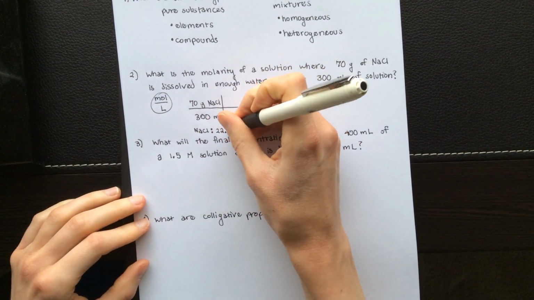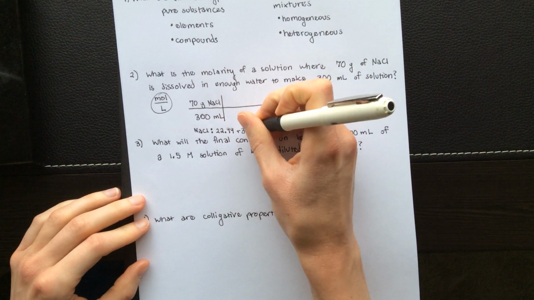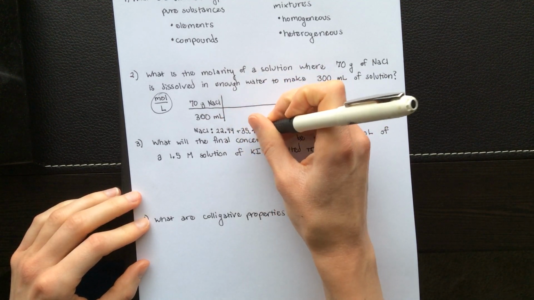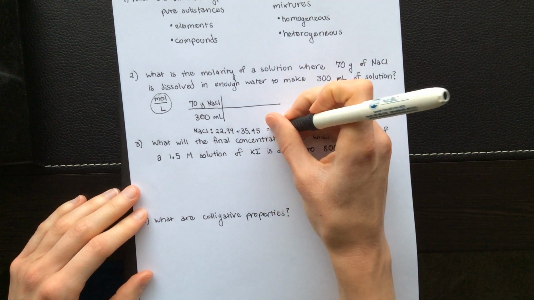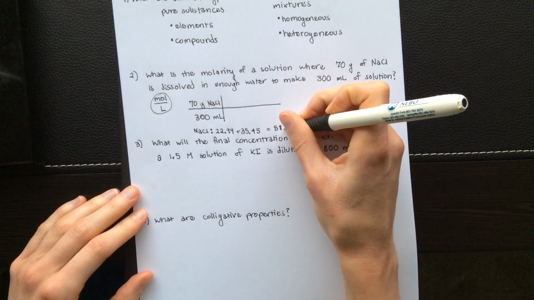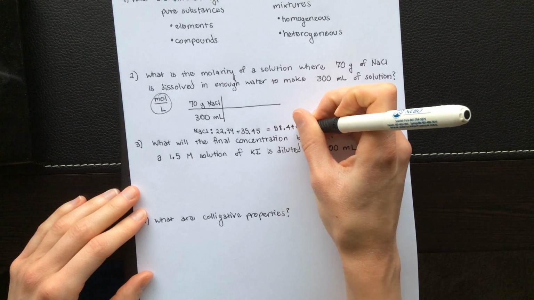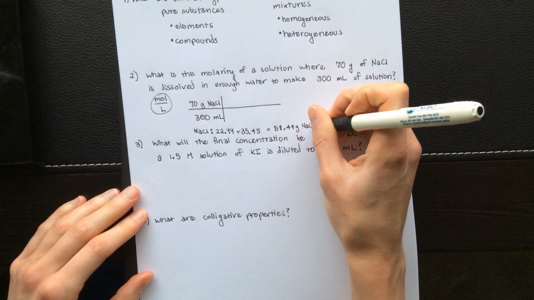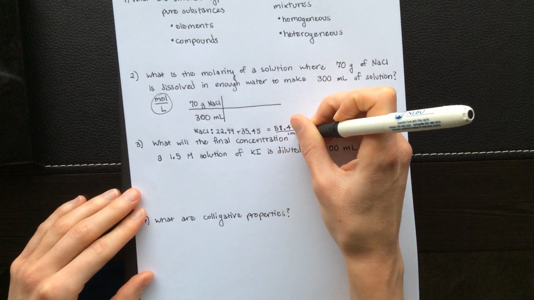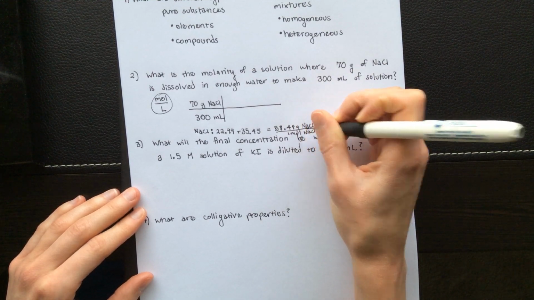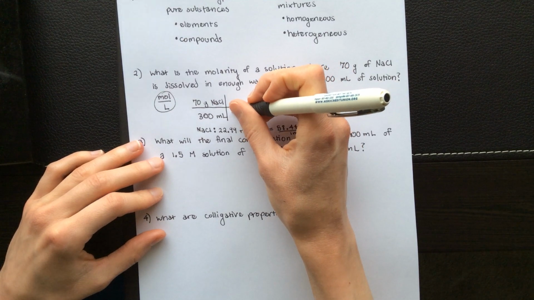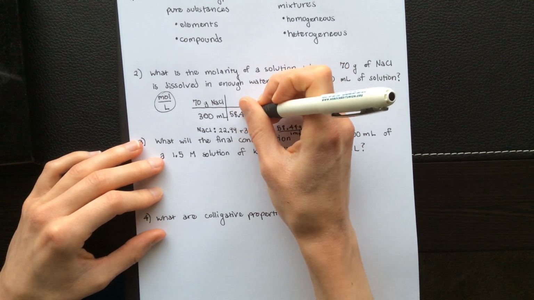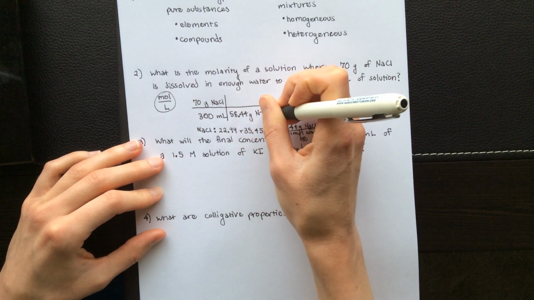So 22.99 plus 35.45, and you end up getting 58.44 grams of NaCl per 1 mole of NaCl. And then hopefully you can see that you want to flip this over when you put it into the problem so that grams of NaCl will cross out.